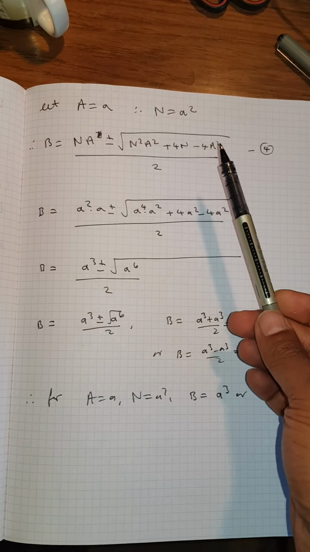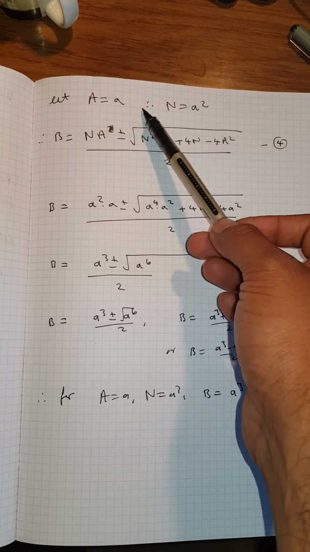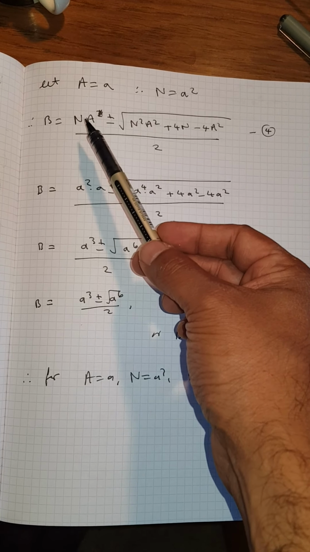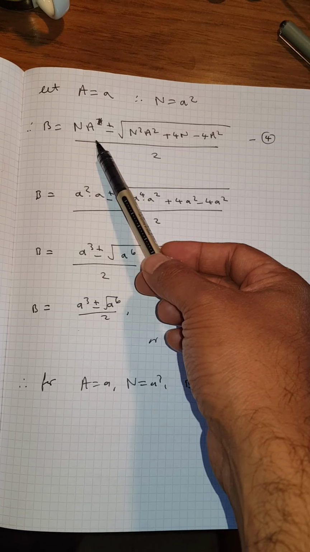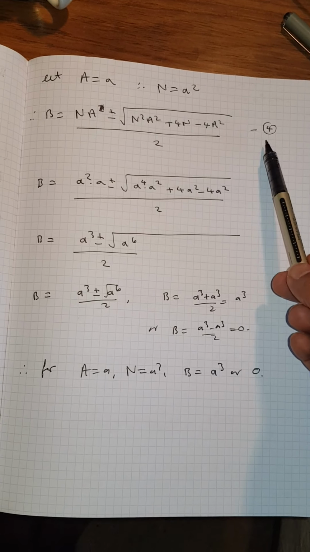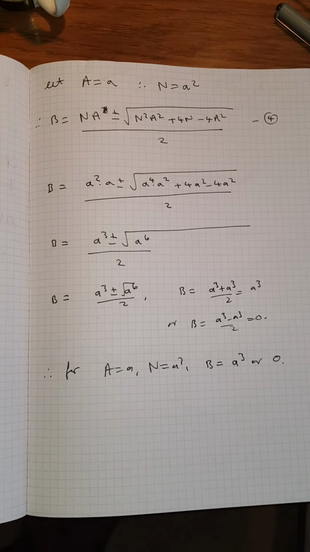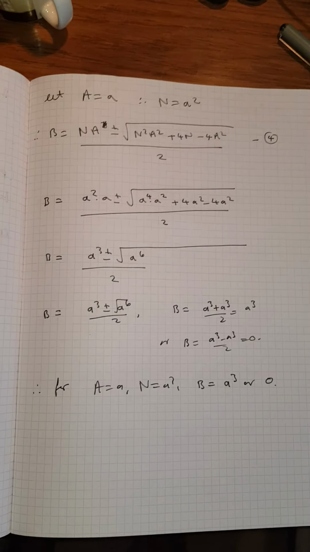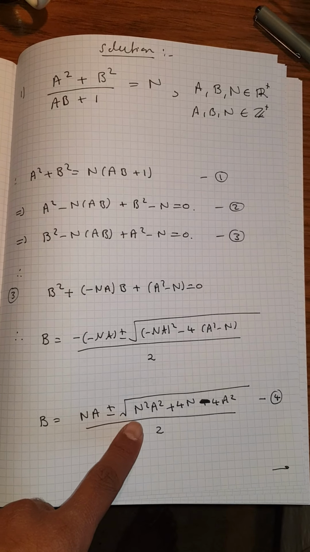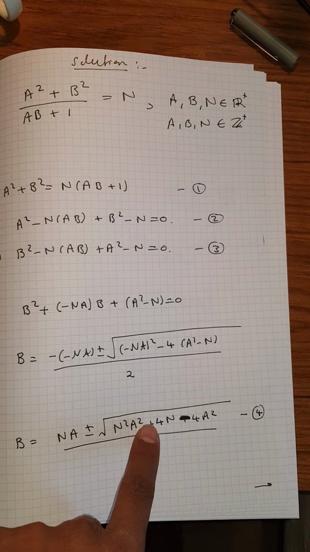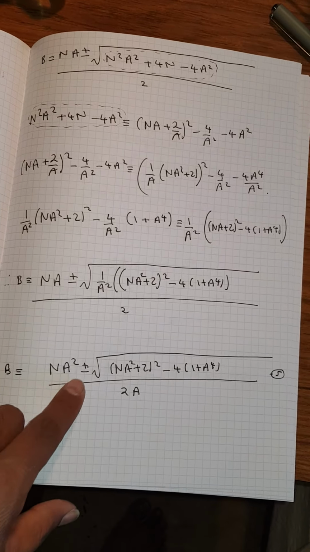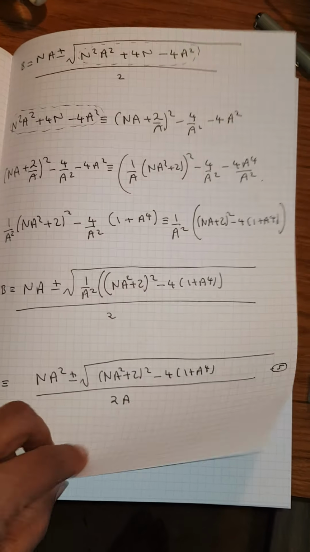Now I'm going to show you a little bit more. This is the use of a parametric equation. So let a equal small a, and therefore n is equal to a squared. Therefore b is equal to na plus or minus the root of n squared a squared plus 4n minus 4a squared, over 2. This is the original equation number 4 that we had. If I go back a bit, that was that equation over there. Obviously this was before we converted that into another equivalent equation, which was number 5.